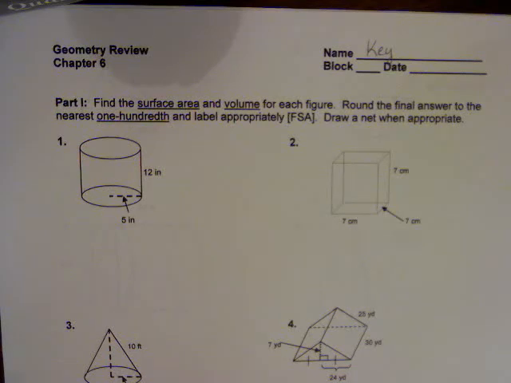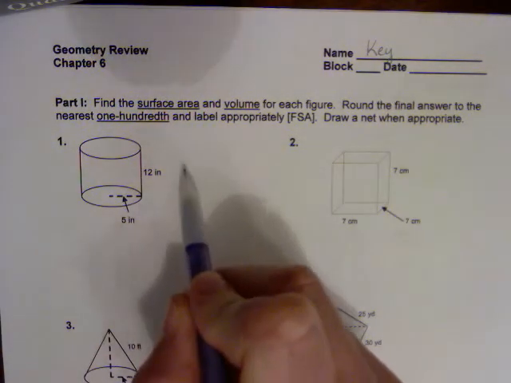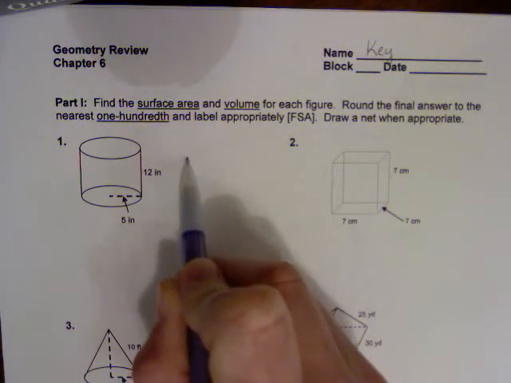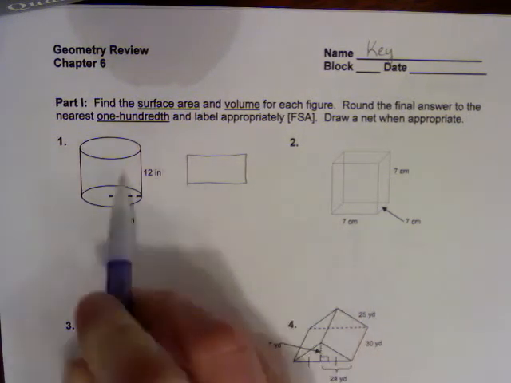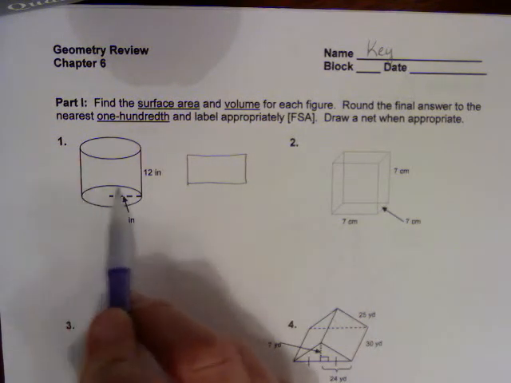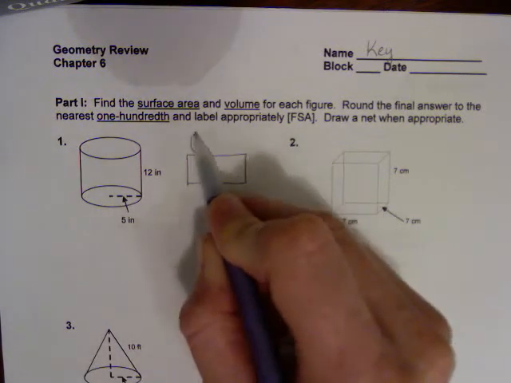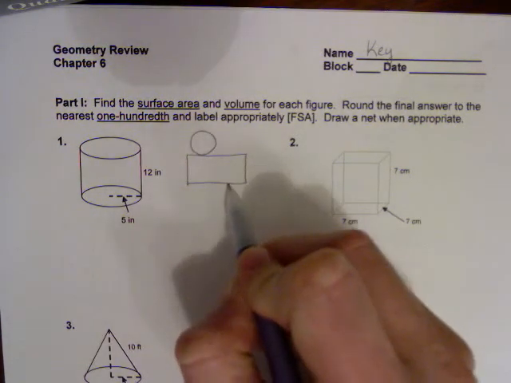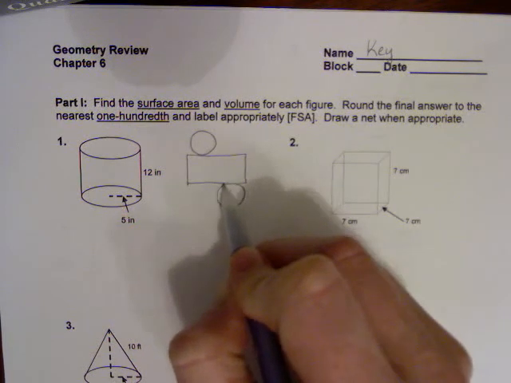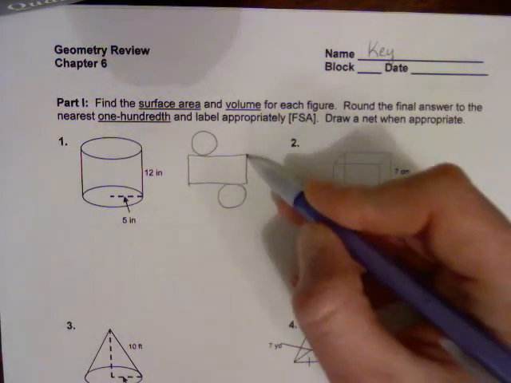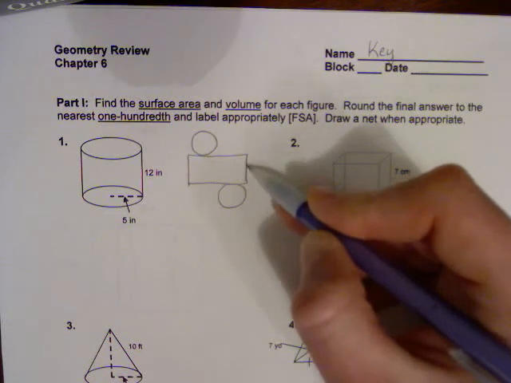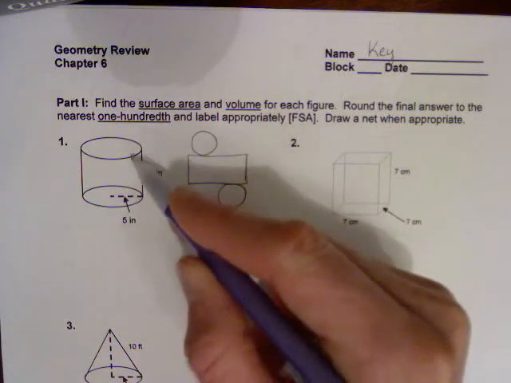To calculate the surface area of a cylinder, I'm going to first draw a net. The net that makes a cylinder is made up of a rectangle for the lateral area. This is the lateral area, everything but the bases. And the two bases are circles on the ends of the lateral area. The length right here is your height. It's the height between your bases.